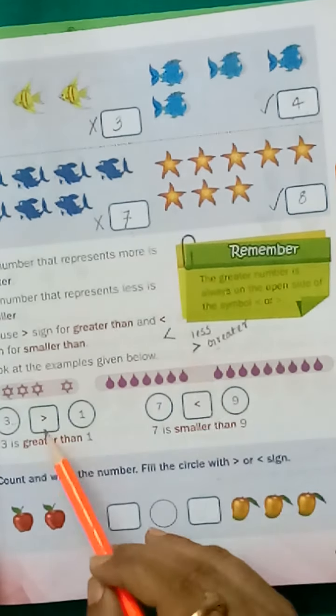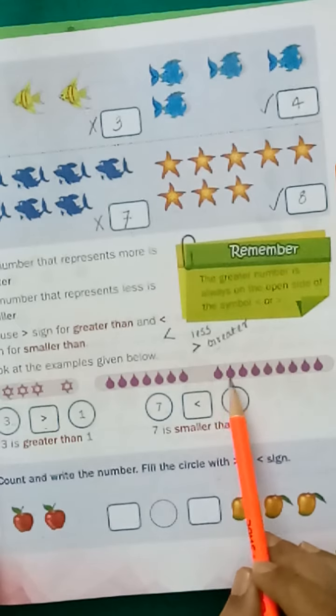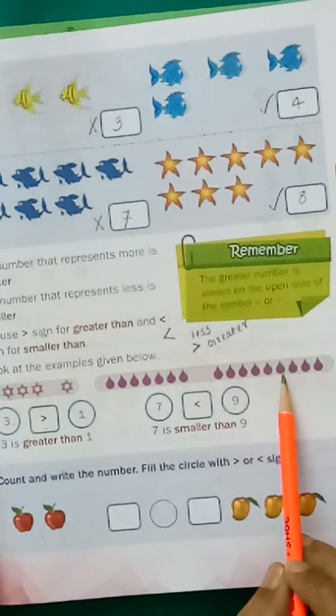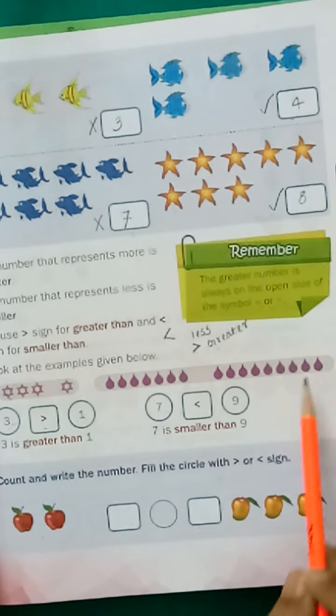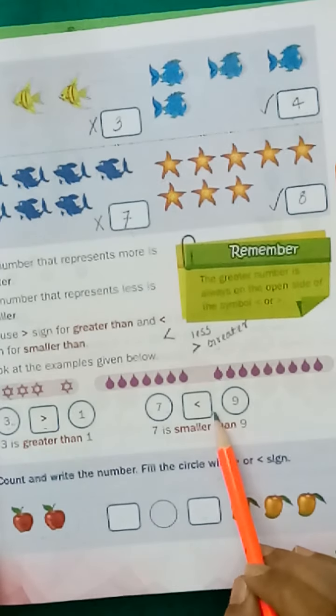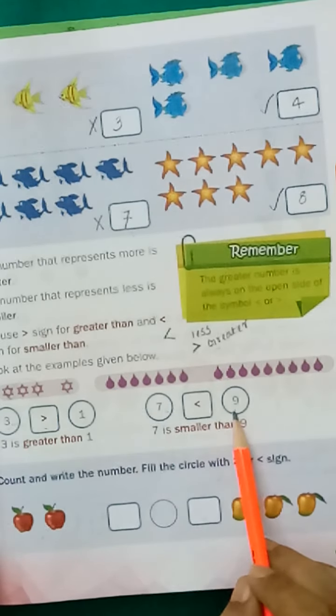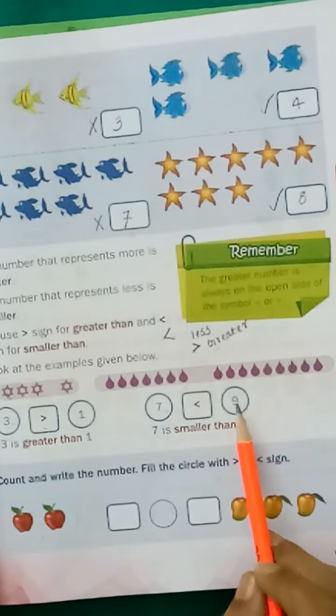Okay? So here you can take 7 and 9. Here the drops are there. See, 1, 2, 3, 4, 5, 6, 7. The 7 drops are there. Here how many drops are there? 1, 2, 3, 4, 5, 6, 7, 8, 9. 9. So which is the greater one now? I wrote 7 and 9. Now this is the bigger one.